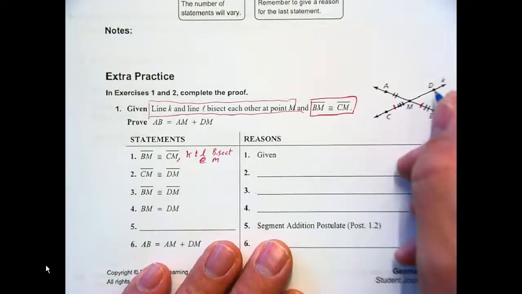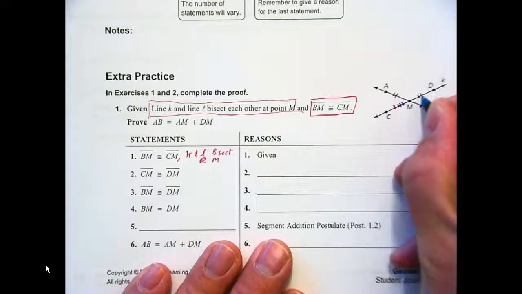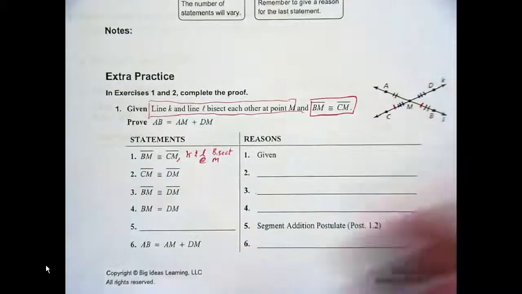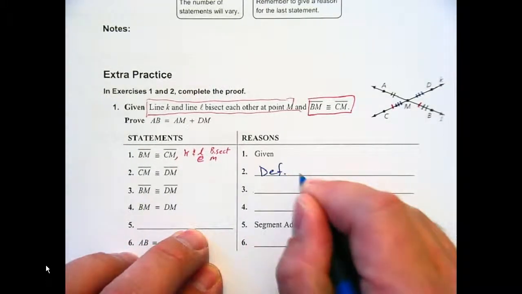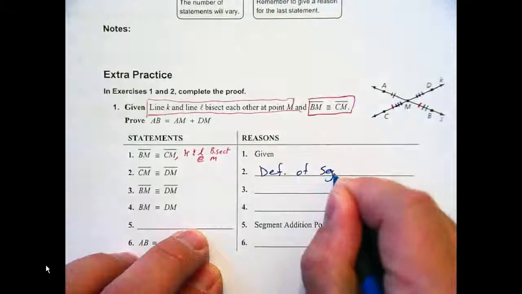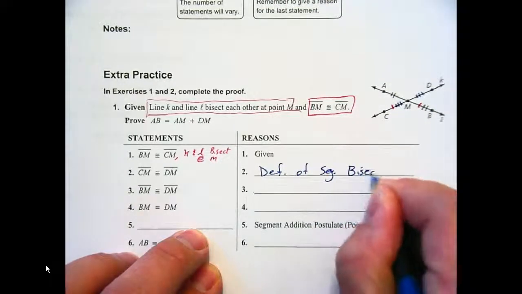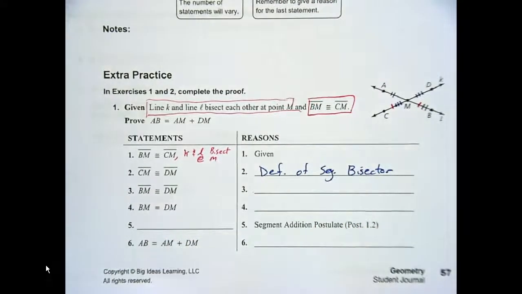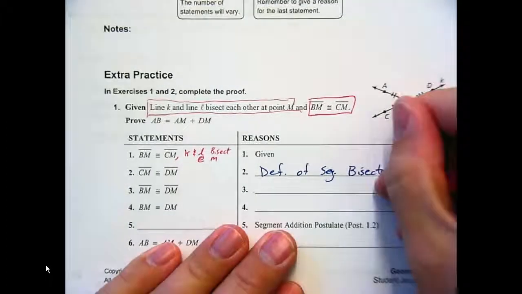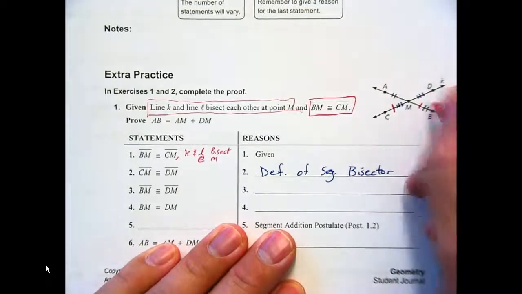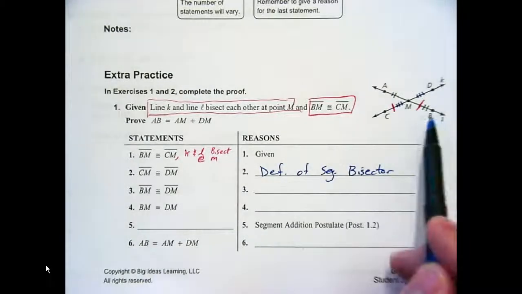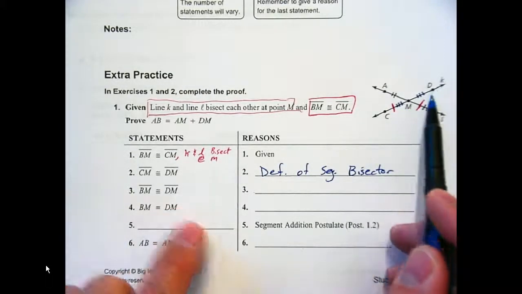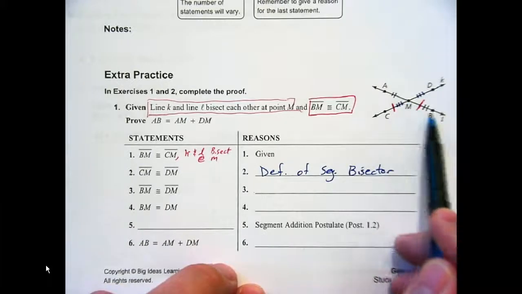Good. CM is congruent to MD because of the definition of a bisector. CM is congruent to DM by definition of segment bisector. Now you'll notice I used different colored markings, because we're saying a few different statements here. All right? We know that BM is congruent to DM now, so this is congruent to that.